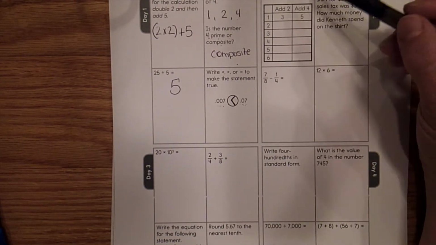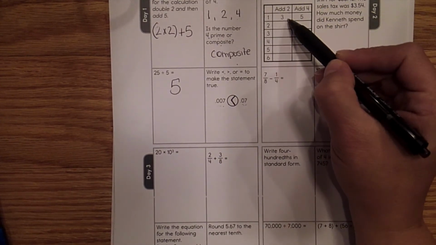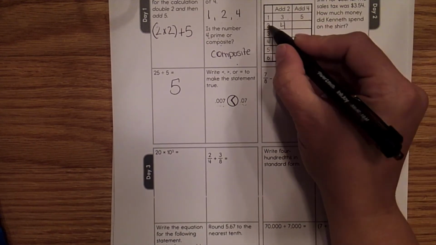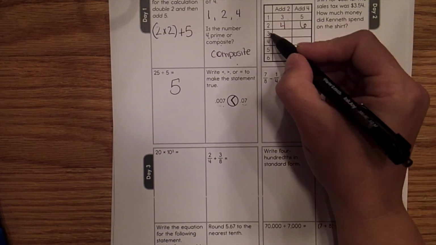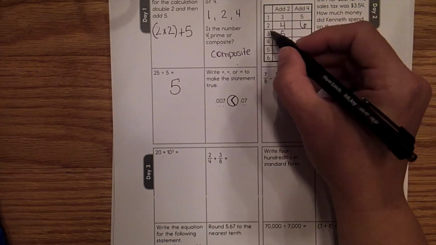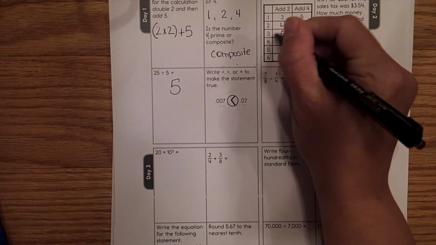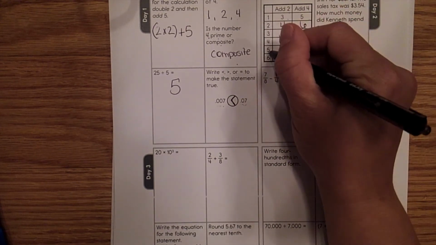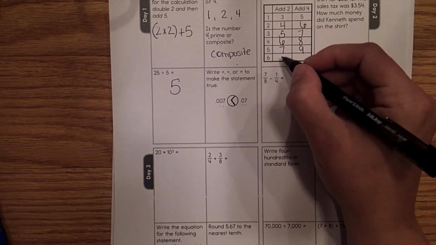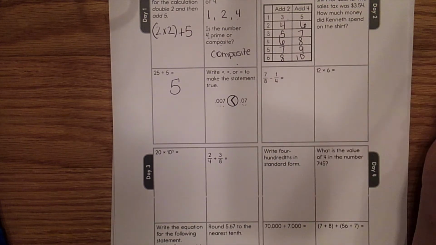Then I have day two. Complete the table. Add 2, add 4. So 1 plus 2 is 3. 1 plus 4 is 5. 2 plus 2 is 4. 2 plus 4 is 6. 3 plus 2 is 5. 3 plus 4 is 7. 4 plus 2 is 6, and 4 plus 4 is 8. 5 plus 2 is 7, and 5 plus 4 is 9. 6 plus 2 is 8, and 6 plus 4 is 10.